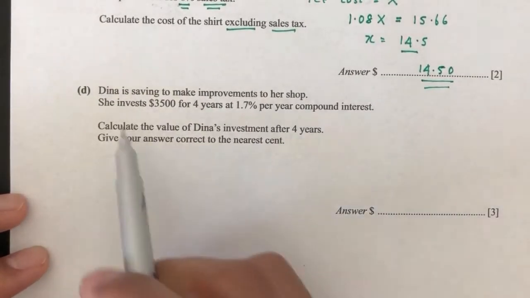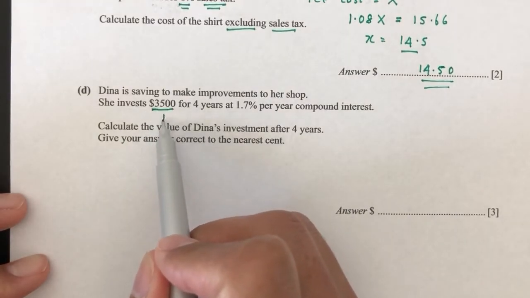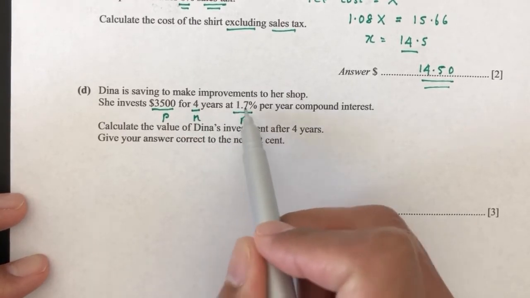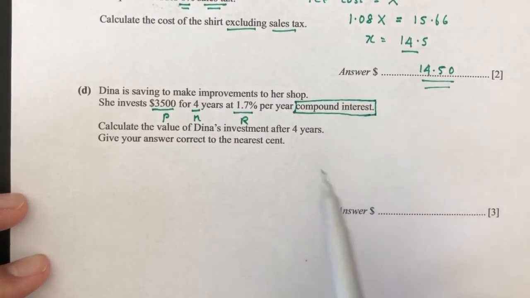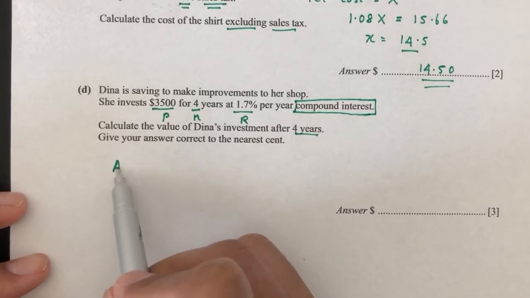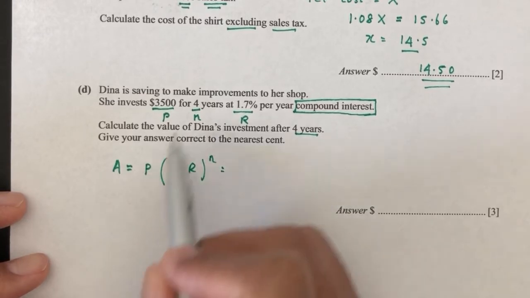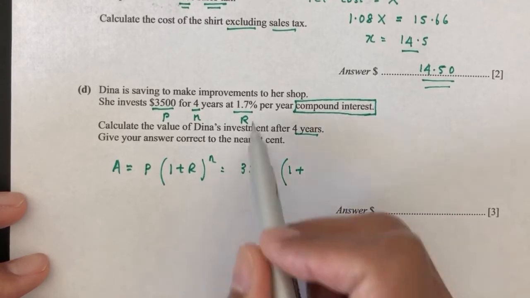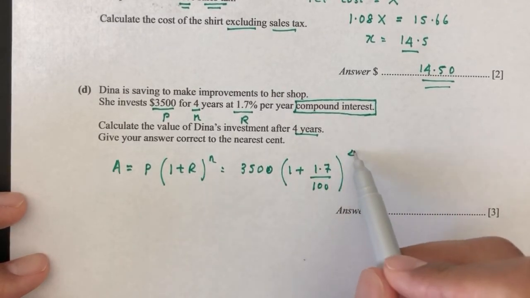Now the last part. Dina is saving to make improvements to her shop. She invests $3,500. So the investment is always P, the principal, for 4 years, which is N, at the rate of 1.7% per year compound interest. So this is very important here. Compound interest is a different formula. Calculate the value of Dina's investment after 4 years. So we have to find the amount. Amount is P times (1 plus R) power N. So what is P? P is 3,500 times 1 plus the rate, 1.7 divided by 100 for percentage, power N, which is 4, equal to what?